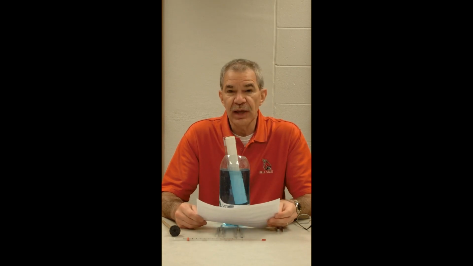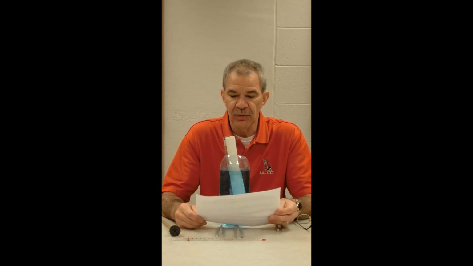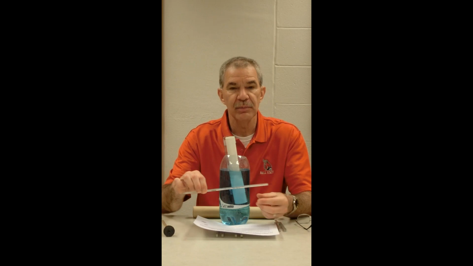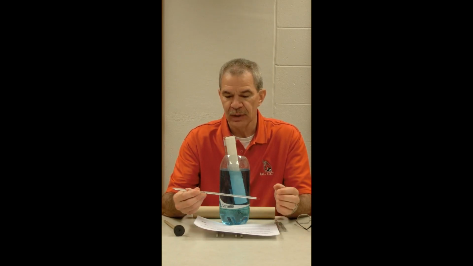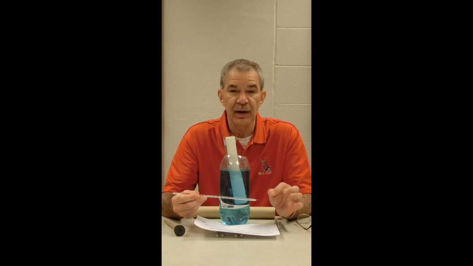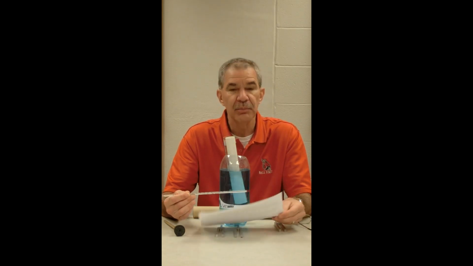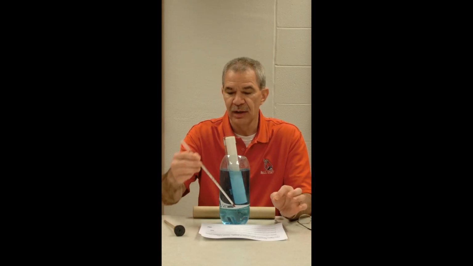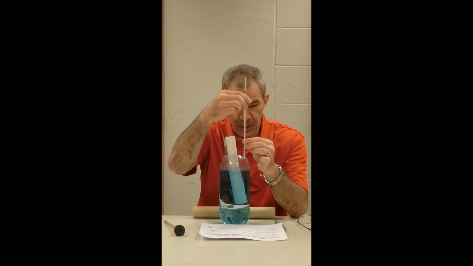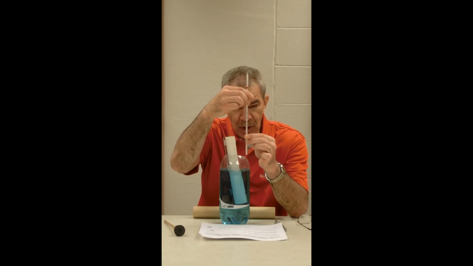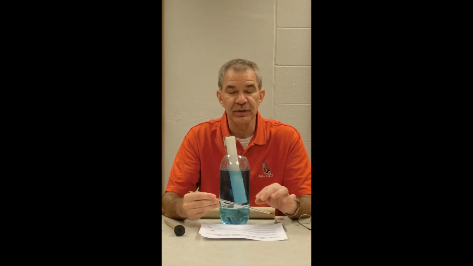In order to see how close that is to the accepted value, we use the air temperature correction formula. The speed of sound in dry air is approximately 331.5 meters per second plus 0.6 times the temperature in Celsius. The temperature in the room right now is about, we'll call it 19.5 degrees Celsius.